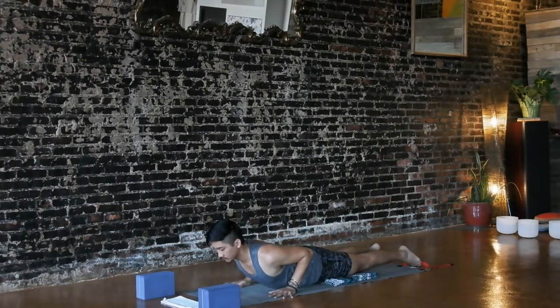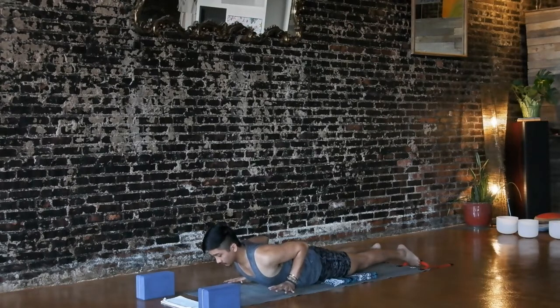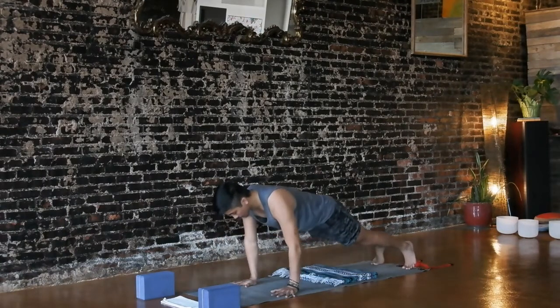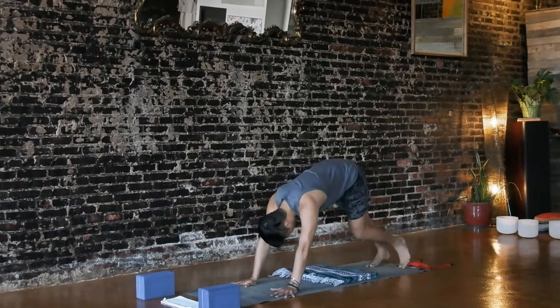Pause as you anchor through your feet, reach your sitting bones back. Stay here or maybe hover your hands. Hug your elbows in and lift them up. Hands down, press up to plank or table, inhale. Exhale, downward facing dog.